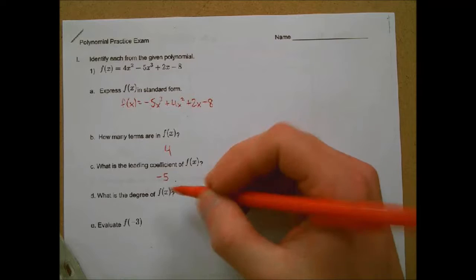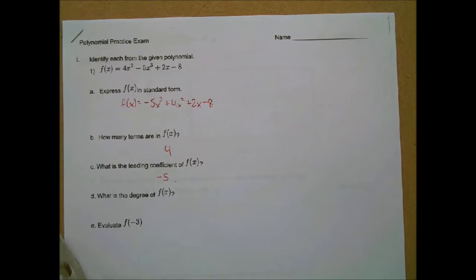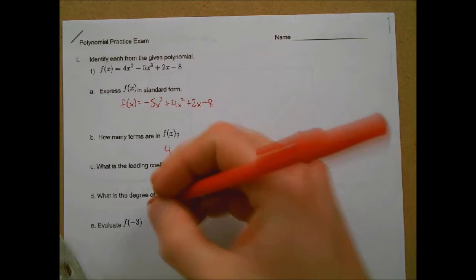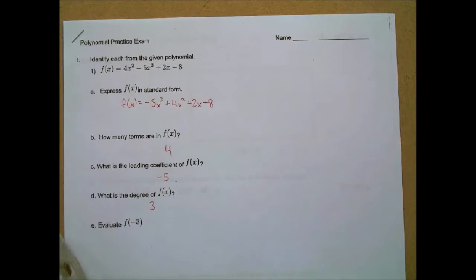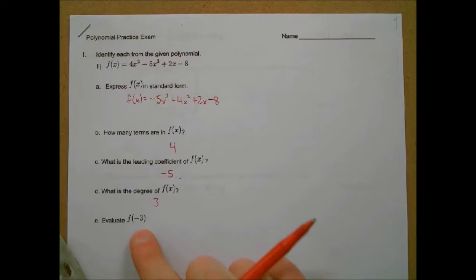What is the degree? Daniel, what is the degree of this polynomial? It is 3. Very good. And the degree just refers to the highest exponent, the highest power. Exactly right. And then we want to evaluate f of negative 3.